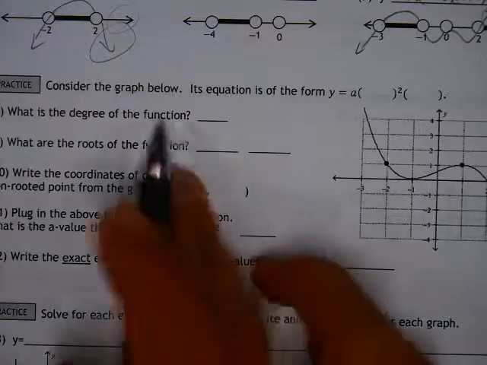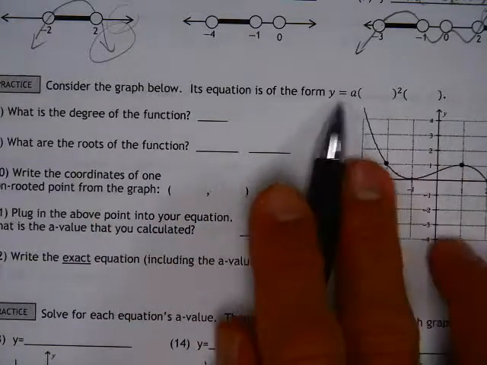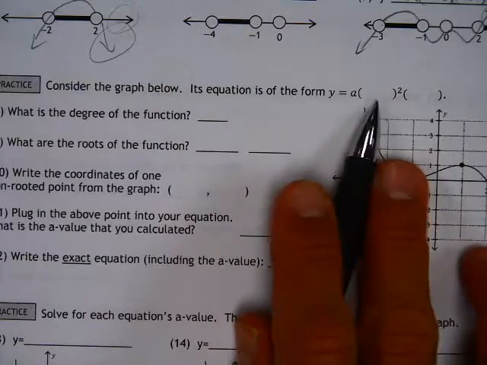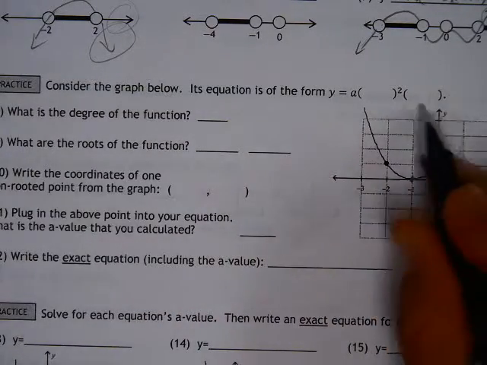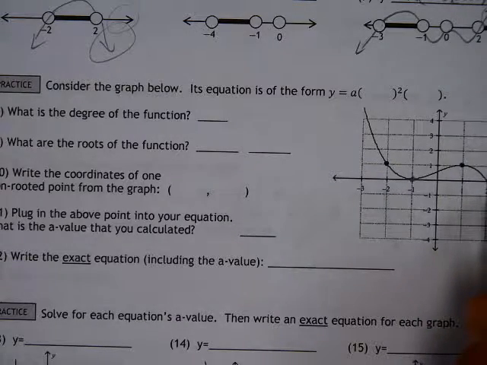So we're considering the graph below. Its equation is in this form here, where there's an a value out in front that could be positive or negative. There's a squared factor, which we see here as a bouncer. And then there's another root that cuts straight through, and we can see that right there.